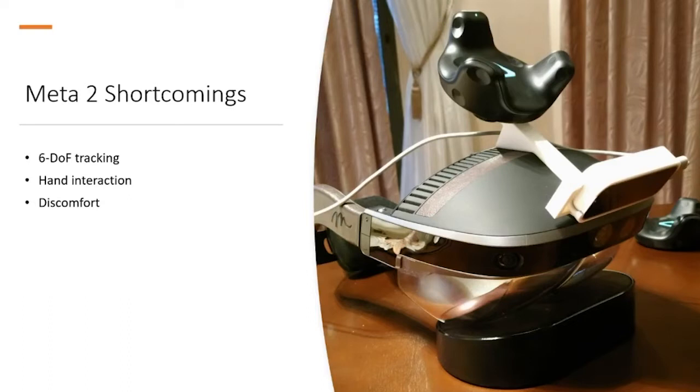I would rather use Project North Star, which is basically the same thing, because I was just using the displays and combiners of the Meta 2. In addition, by adding the Vive tracker and the Leap Motion, I even made the discomfort worse. So that's how I got to Project North Star.